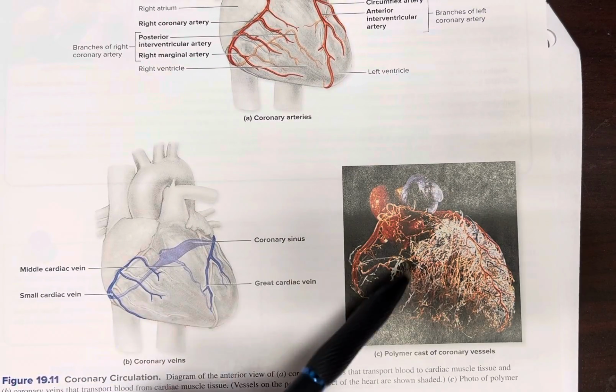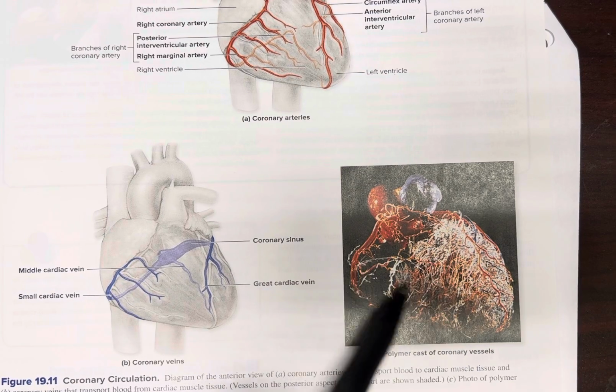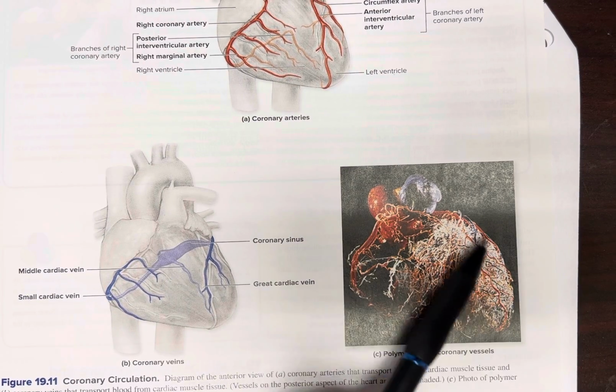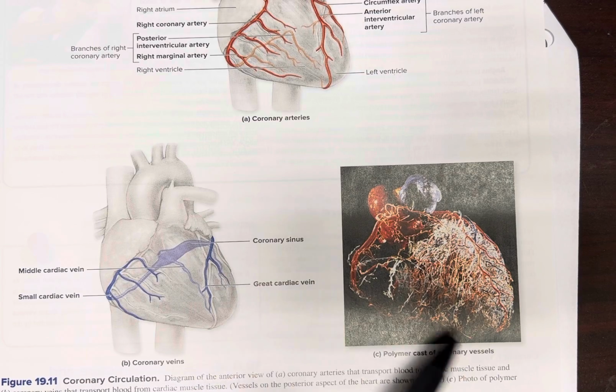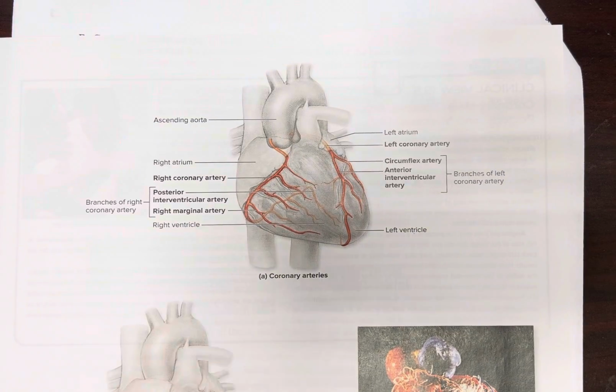Okay, so let's look at this. First, I want to highlight this. This is a cast of coronary vessels. This is how many blood vessels are in the heart, just to keep the heart working like it's supposed to. So that's a lot.